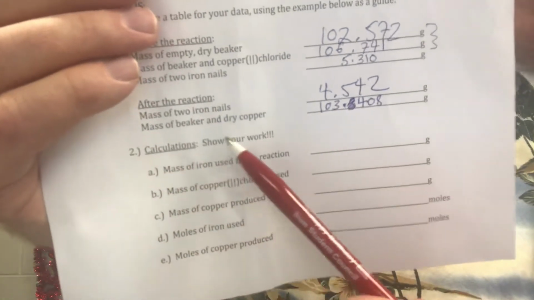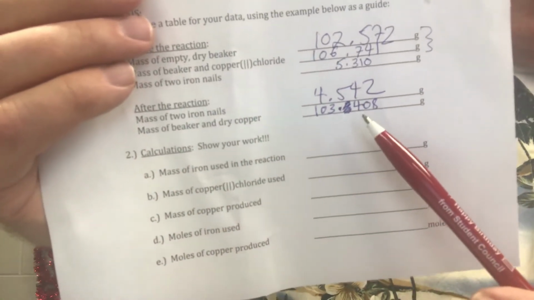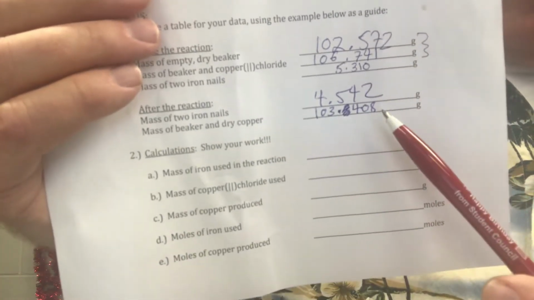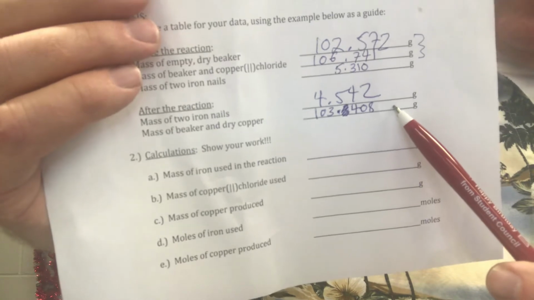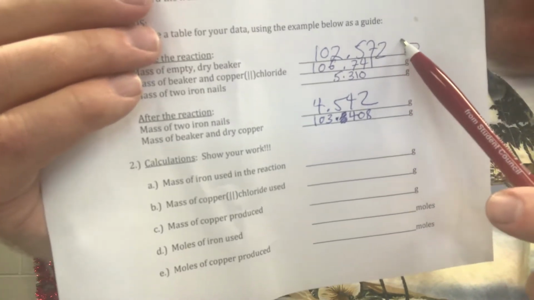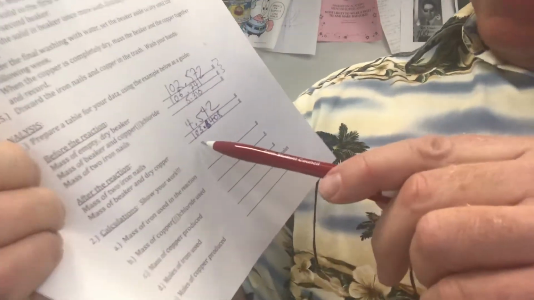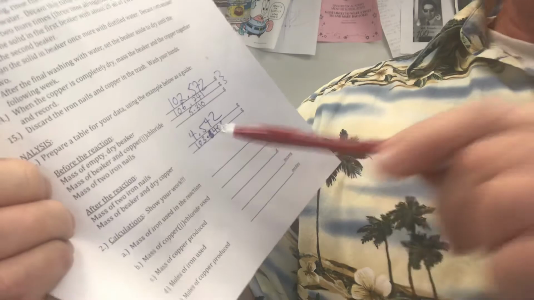Mass of the beaker and the dry copper. Then up here you have the mass of the beaker. So mass of beaker and copper, mass of beaker. Subtract the 2. So you have the mass of the beaker, 102.572, and the mass of the beaker and the dry copper, 103.408. Subtract those 2. That'll give you the mass of the copper that was used in the reaction.